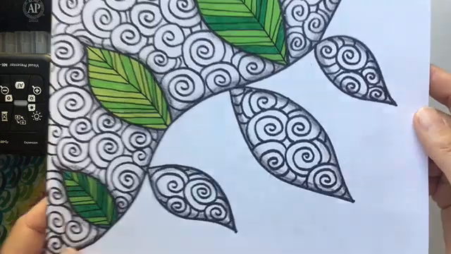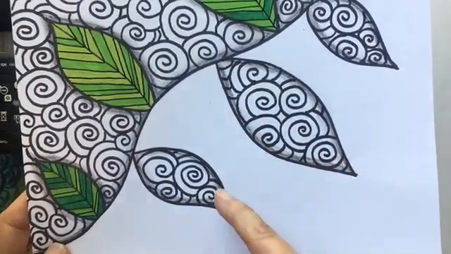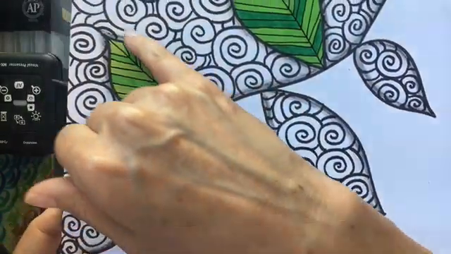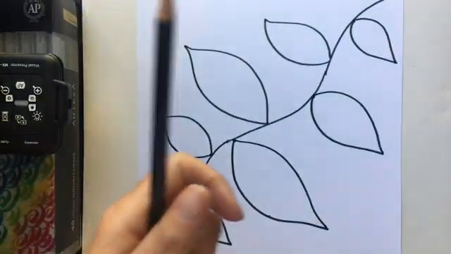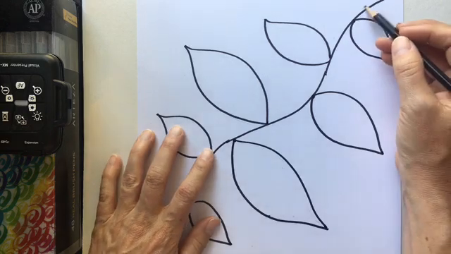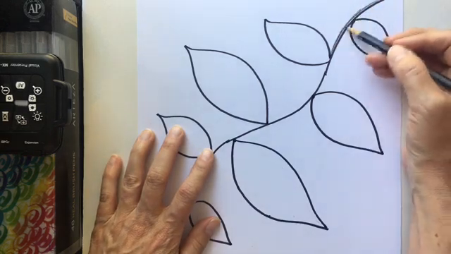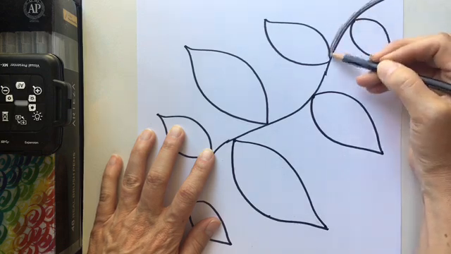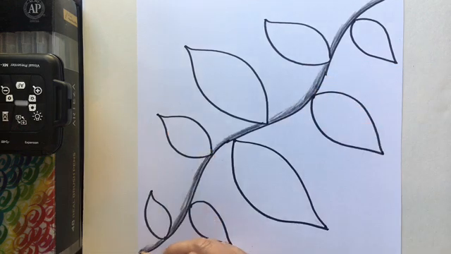If you look closely, you'll see some shading inside these leaves on this side in the white area. And on this side, we have shading around the leaves and then on that side of the line. So all you need to do is take your black colored pencil and give some shading on top of this line all the way across, all the way down here.